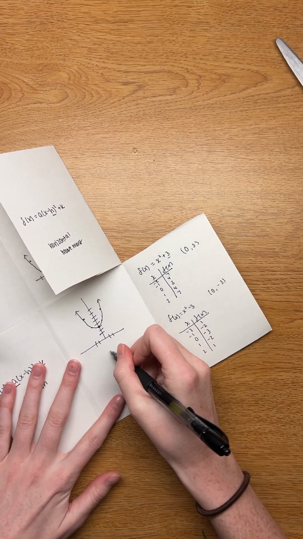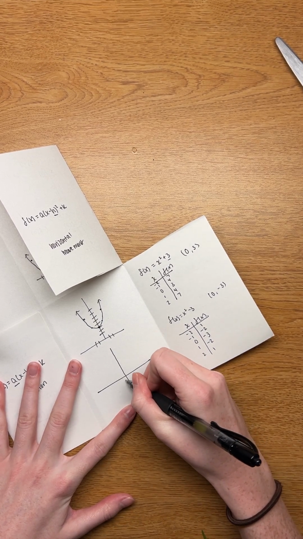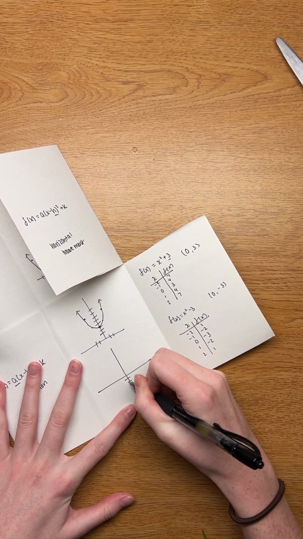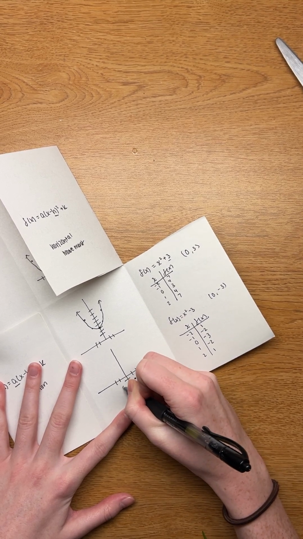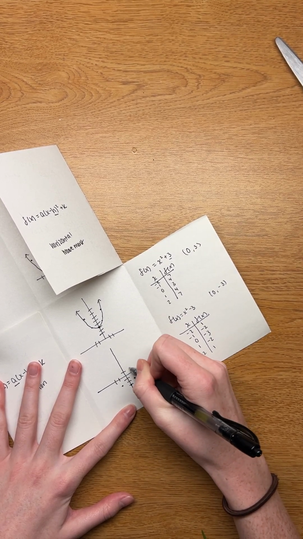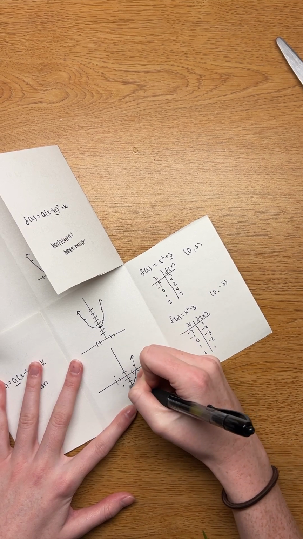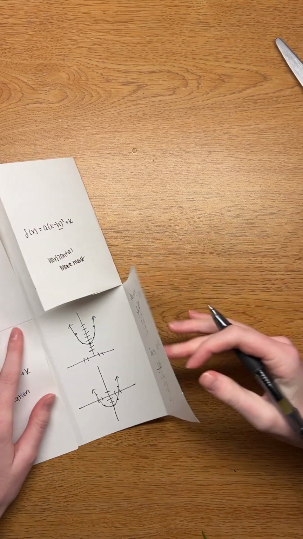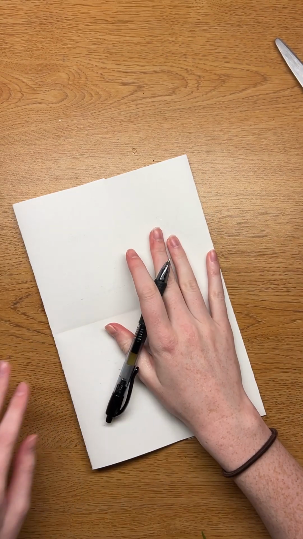So when I graph this, it's going to start below the x-axis, down 3, up 1 over 1, up 3 over 2, and you can see it just got shifted down 3. So this pattern is very useful, very helpful when you're trying to graph transformations.